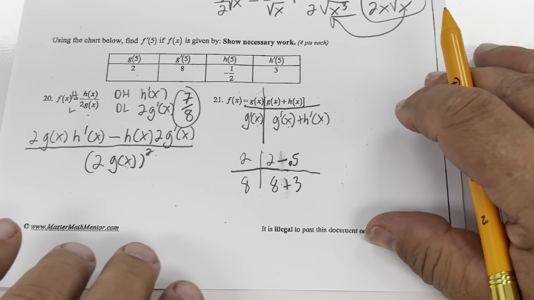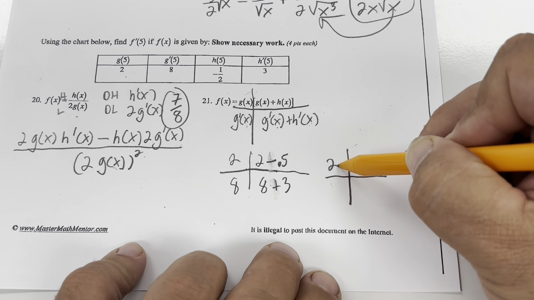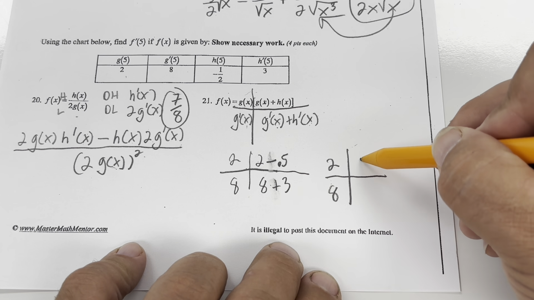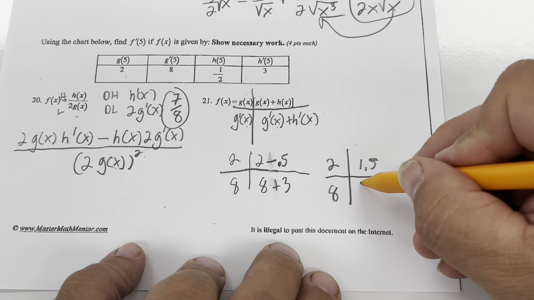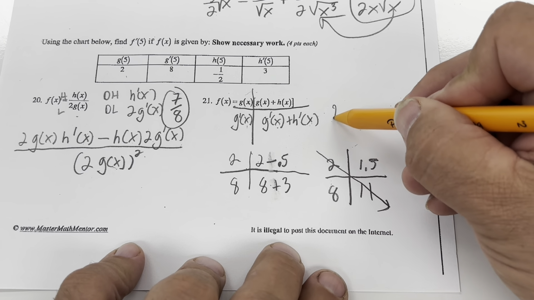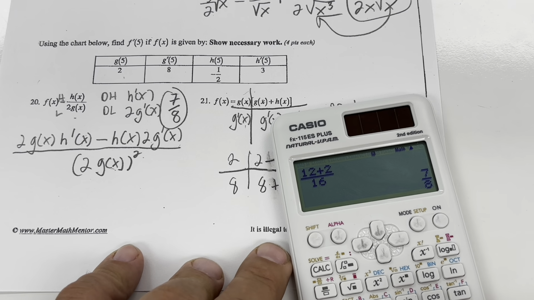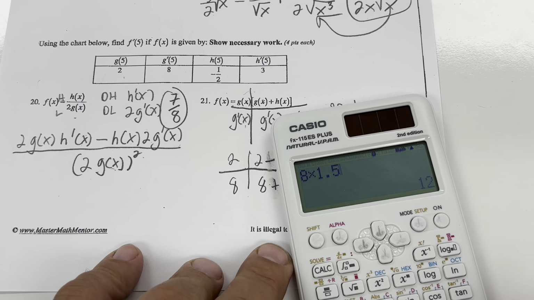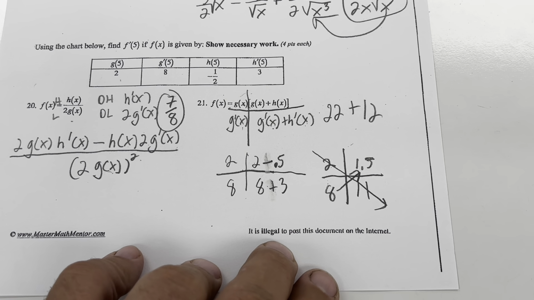So again, I'm going to keep my little crisscross here. I'm going to simplify it again. So that's going to give me 2, 8, 1.5, and 11. Crisscross applesauce, that would give us 22, plus 8 times 1.5, 12. 22 plus 12 is going to be 34.